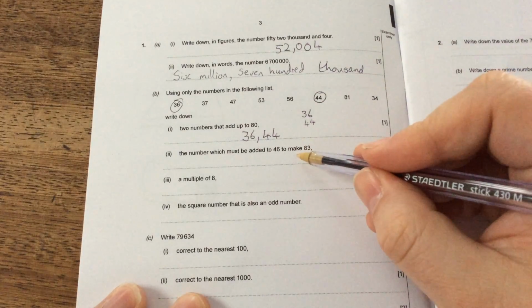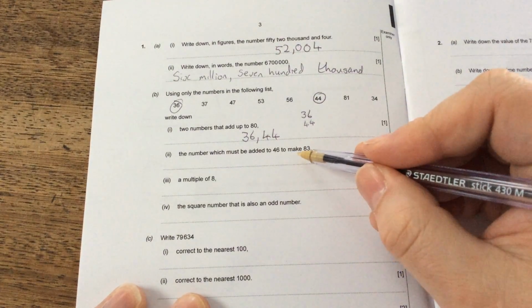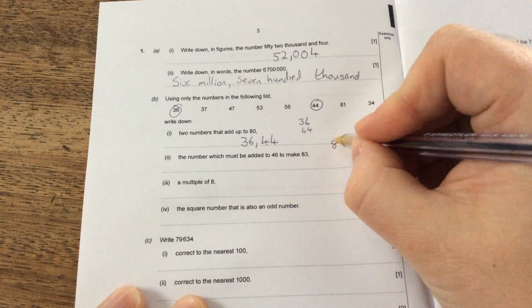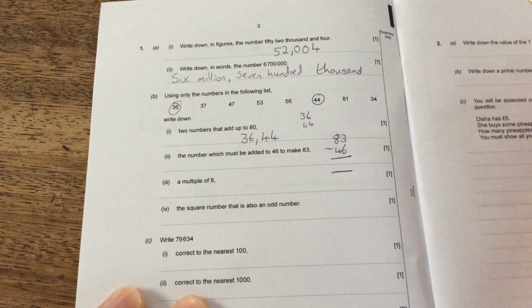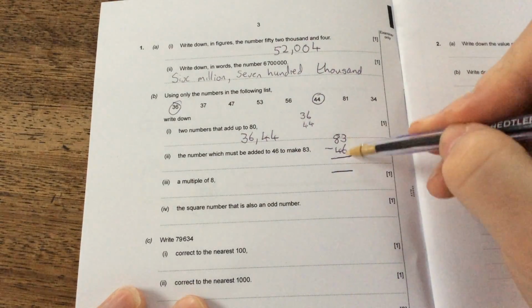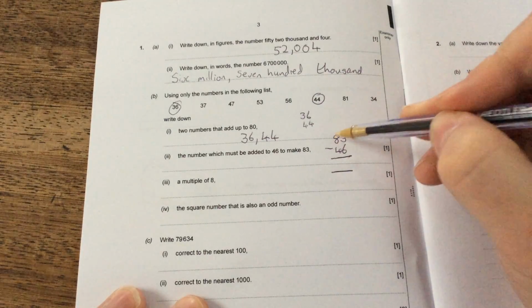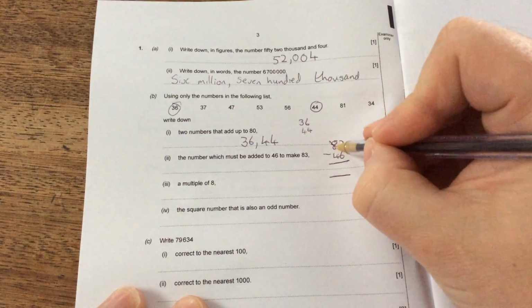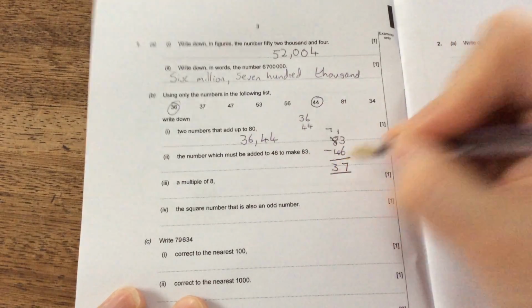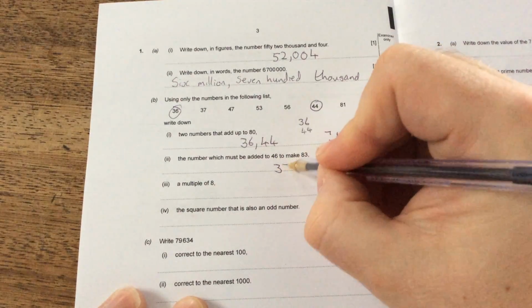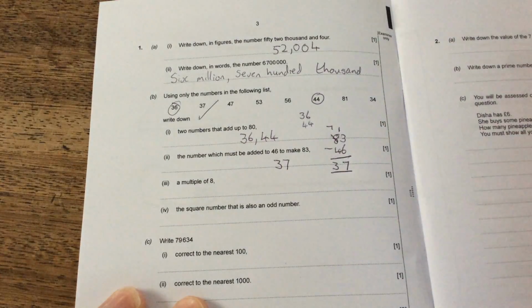The number which must be added to 46 to make 83, I would do the opposite and take away. And I would do 83 take away 46, and I find the answer straight away. I know it's going to be a 7 on the end. 8, I can't do 3 take away 6, so I'm going to borrow. 13 take away 6 is 7. 7 take away 4 is 3. So the answer is 37, which is in the list.